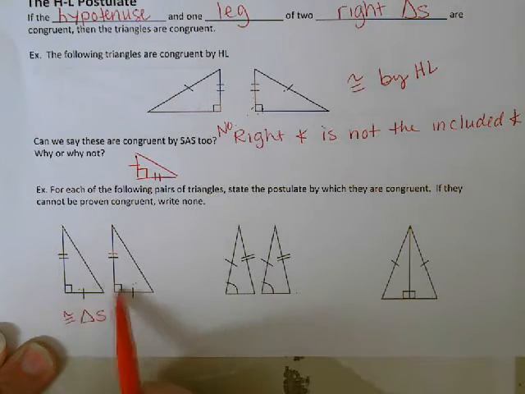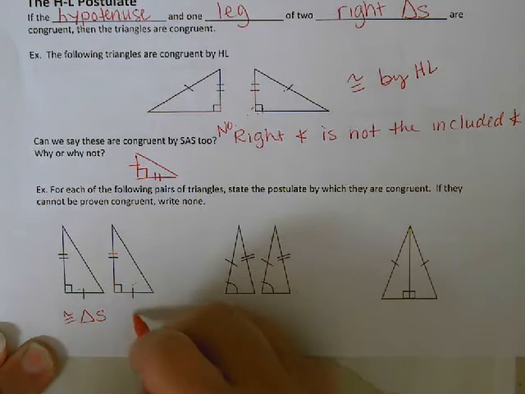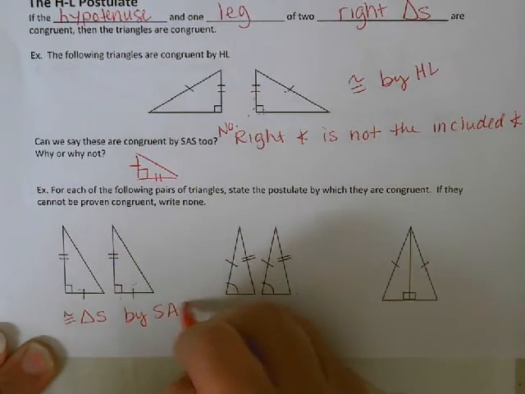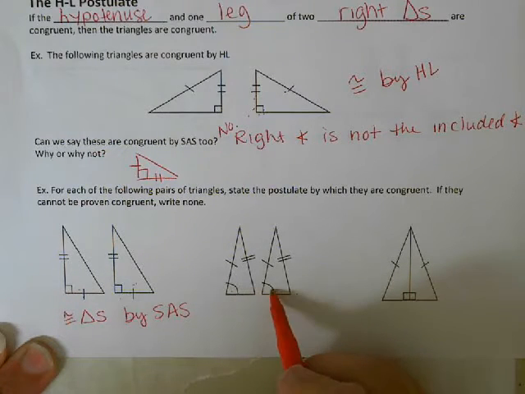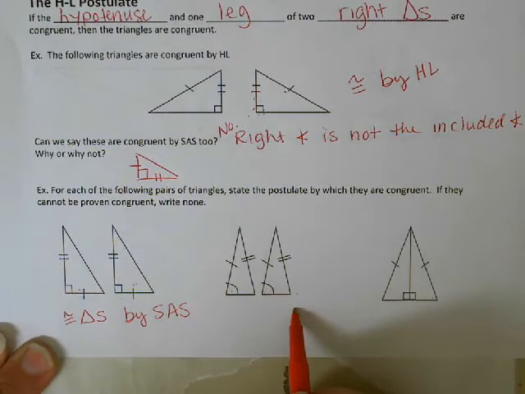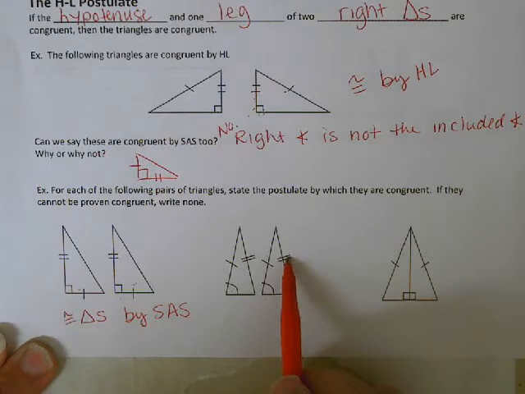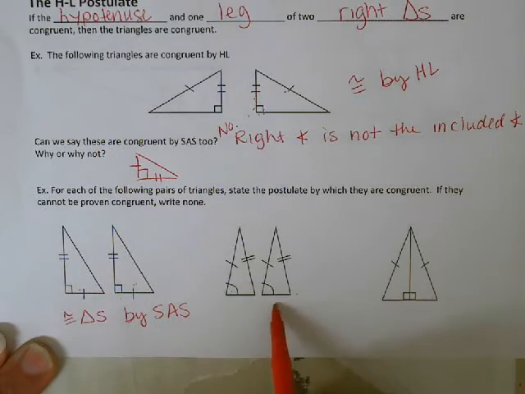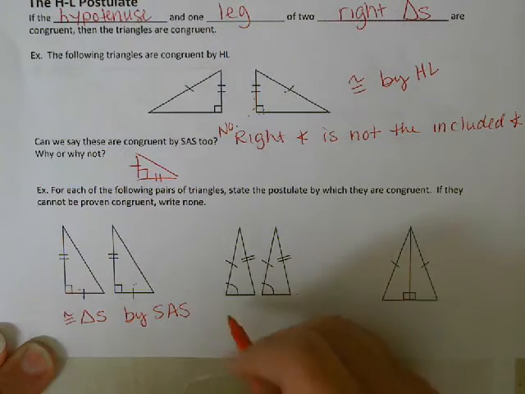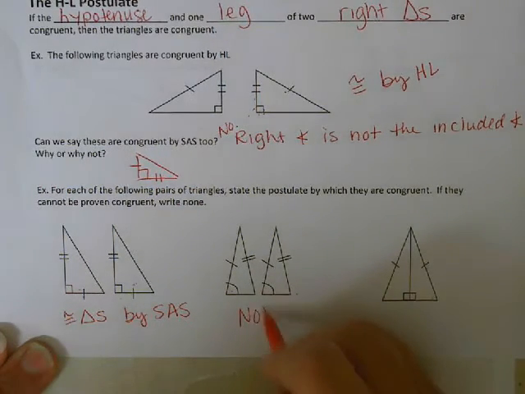The angle, even though it's a right angle, is an included angle. So that makes these congruent by side, angle, side. This next one, take a look at it and decide if they're congruent or not. These are not congruent, because in this case we have side, side, angle for both of these. This angle is not the included angle, nor is it a right angle, and so that means that the triangles are not congruent.